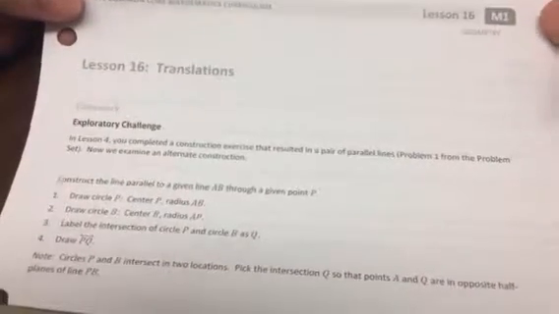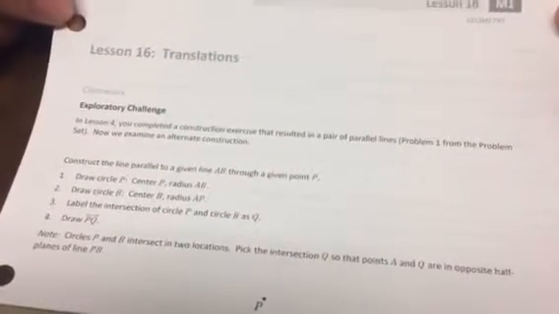Today we're going to focus on lesson 16. It's called translations. All right? And this is difficult. Most people get lost in translation.